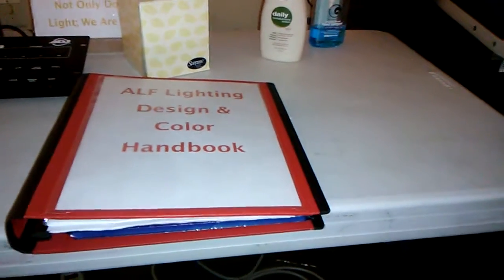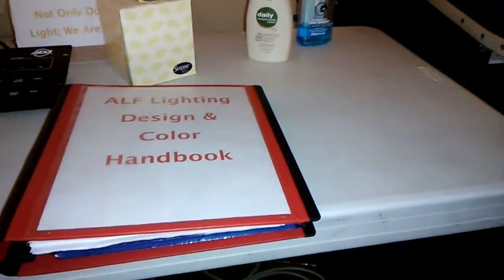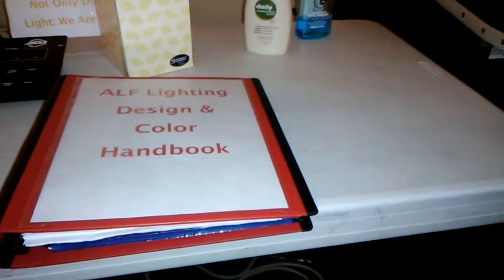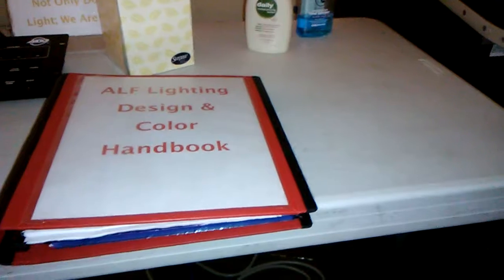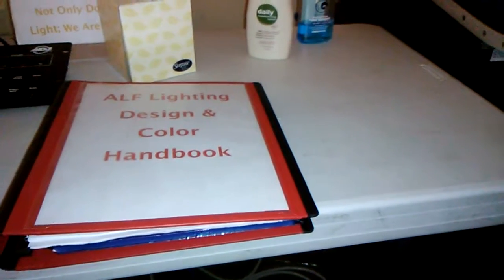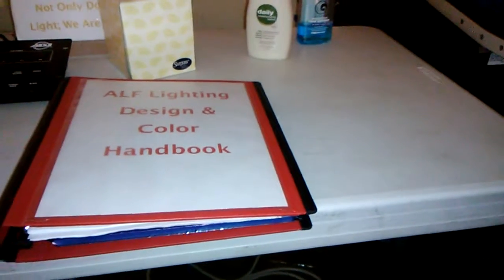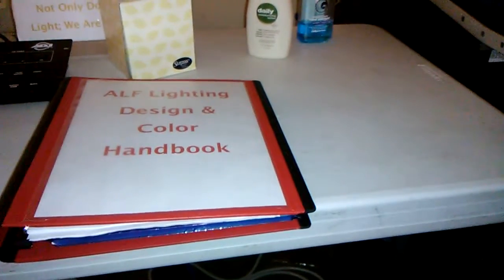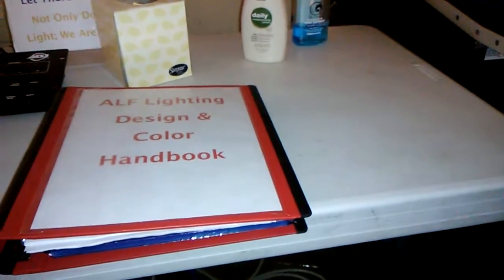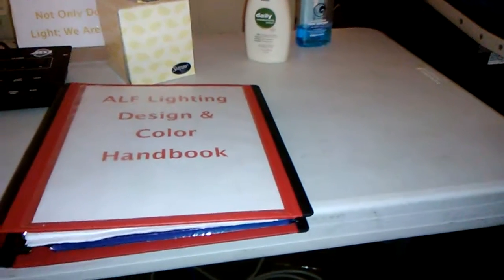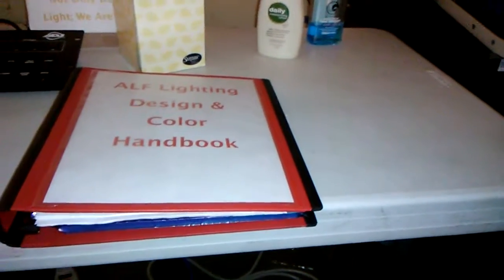So let's get through this. I'm just gonna show you again, like I've been saying, it's just stuff that's in here. It's the principle. The ultimate recommendation here is to have a handbook that contains design theories and how to work with color and stuff like that. So that's kind of what this handbook is for.